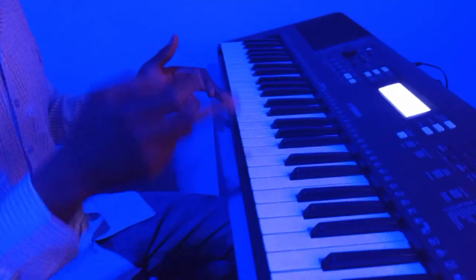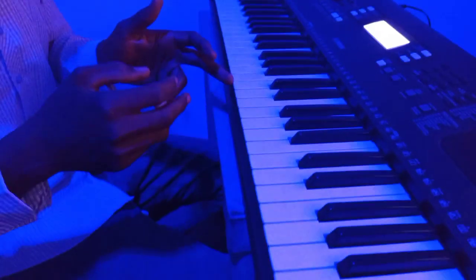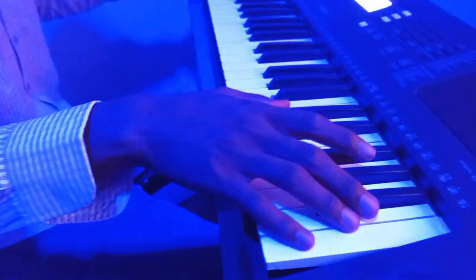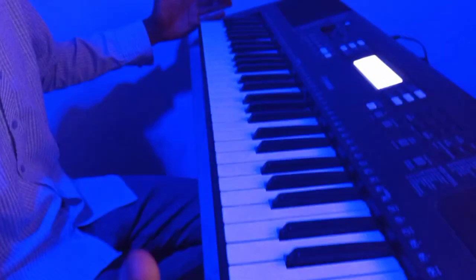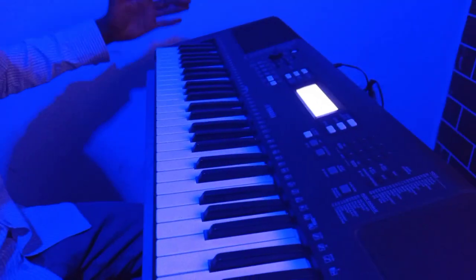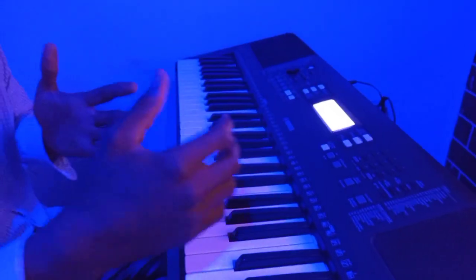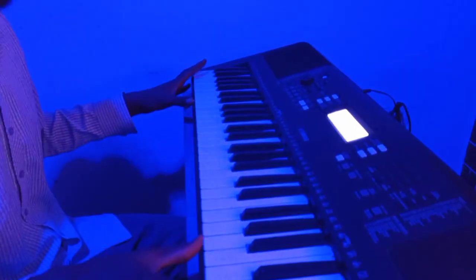From this C to this B, we have another octave. So we have 5 octaves on this one. There are other keyboards that are longer than these, bigger than these, that will have 7 octaves or more. But this one is a 5-octave keyboard, 5-octave instrument.